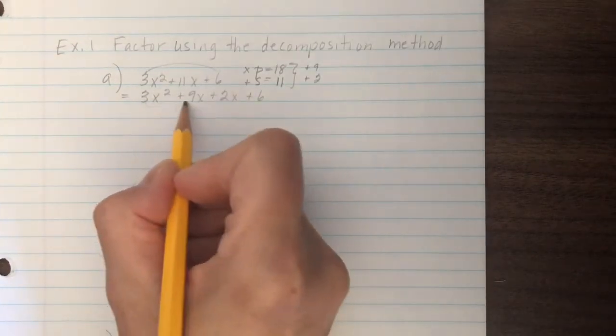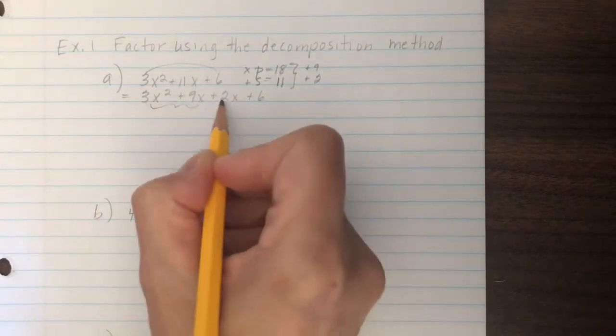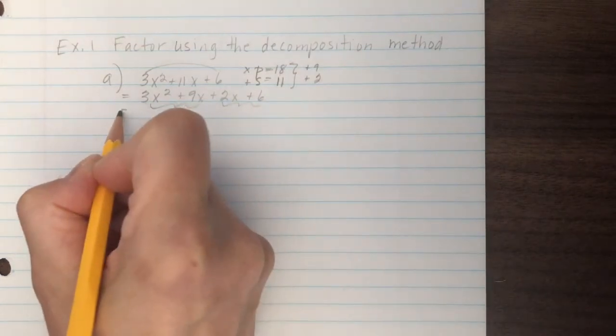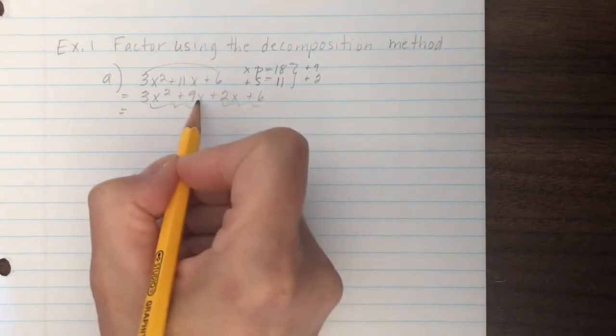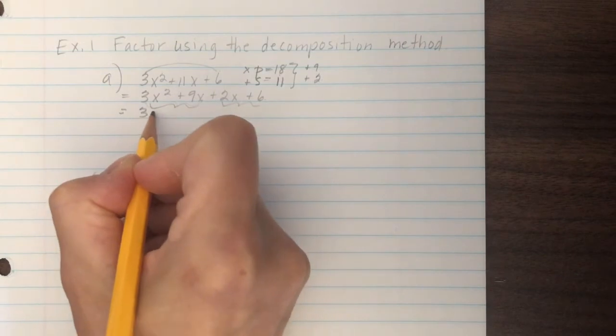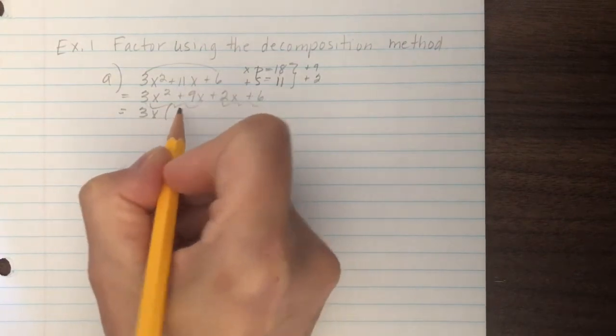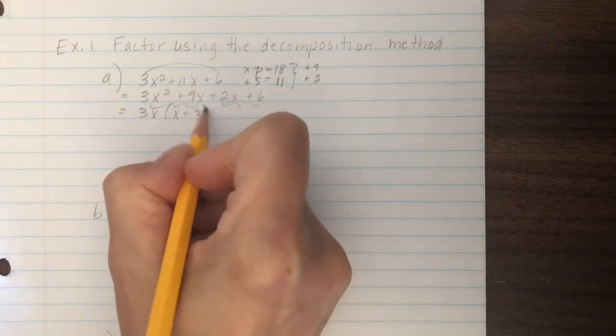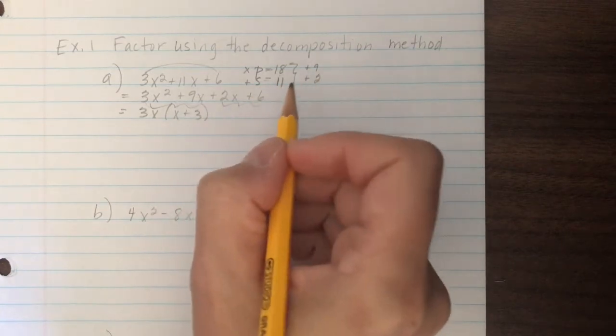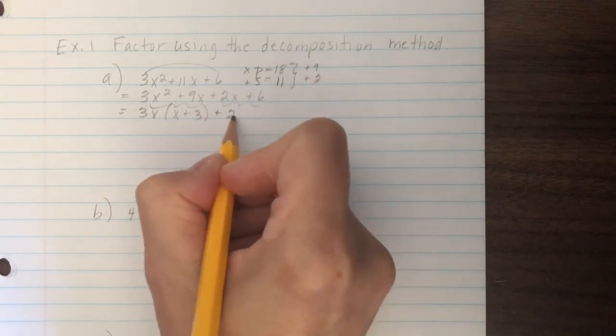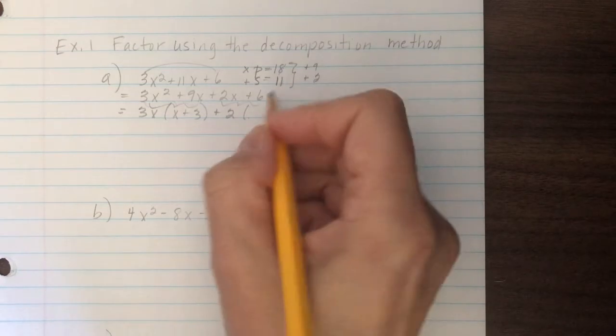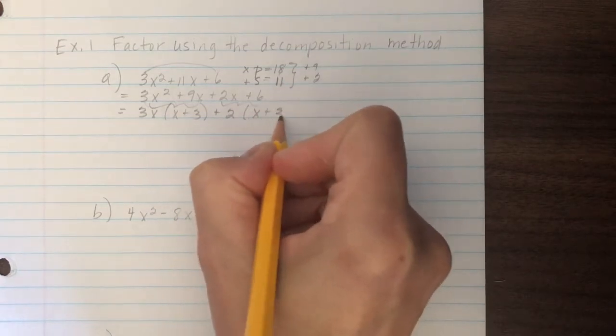So I'm going to take the first two terms and the last two terms and remove a common factor from each. So from the first pair, the greatest common factor is 3x, leaving me with x plus 3. In the second pair, I see that the greatest common factor is positive 2. And if I divide these two terms by 2, I'm left with x plus 3.